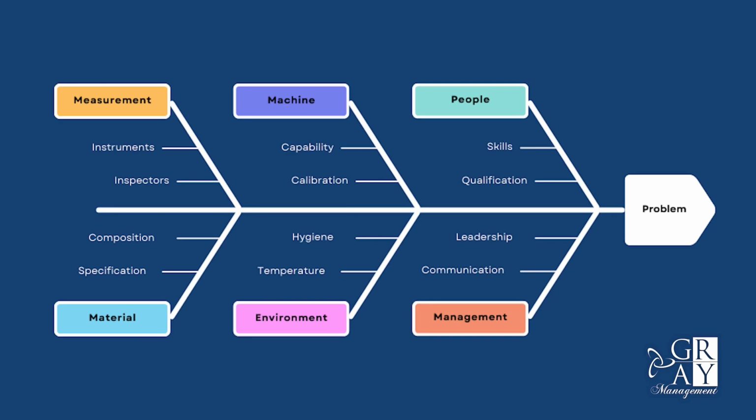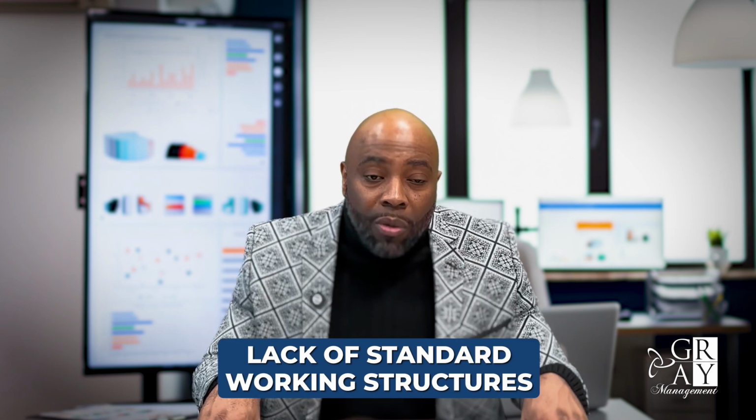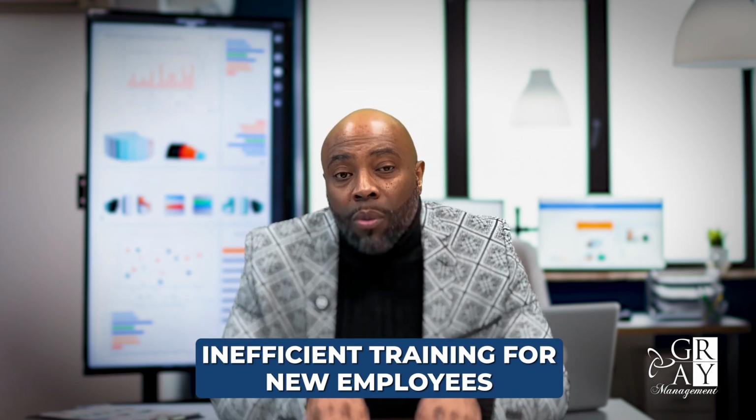Analyze. Using the data, we conducted a root cause analysis to identify the reason behind assembly errors. We employed tools like fishbone diagram and 5 why techniques. Our analysis revealed that the main contributors to the errors were a lack of standard work instructions and inefficient training for new employees. Improve. With this new information, we developed a series of solutions.